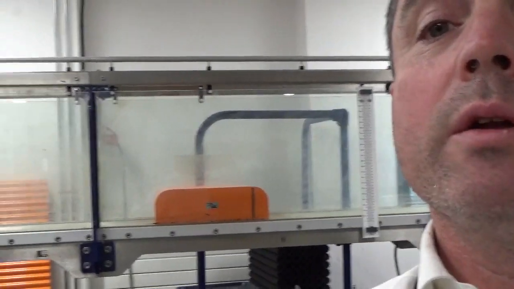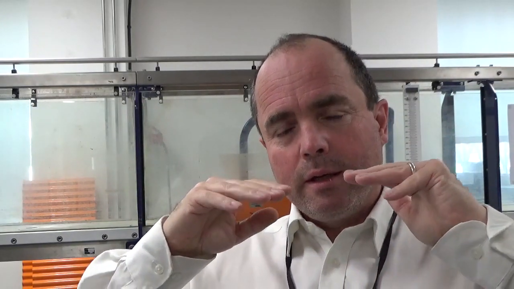Okay, so I'm going to turn it on now, and what you'll see, hopefully, is water flowing over it. I just want you to see how the flow changes as I increase the flow rate. First of all, you'll hear a gurgling noise, and then as the flow increases, the water level increases, and then gradually you'll see what happens to the water level either side.